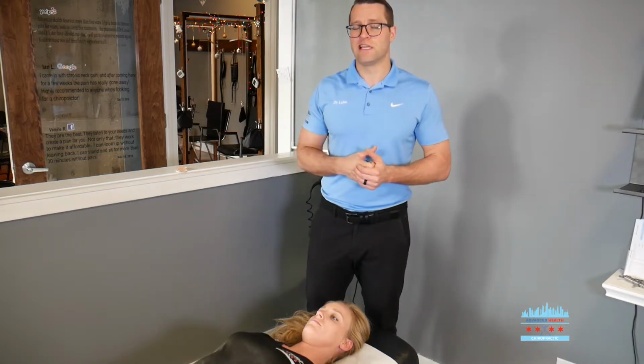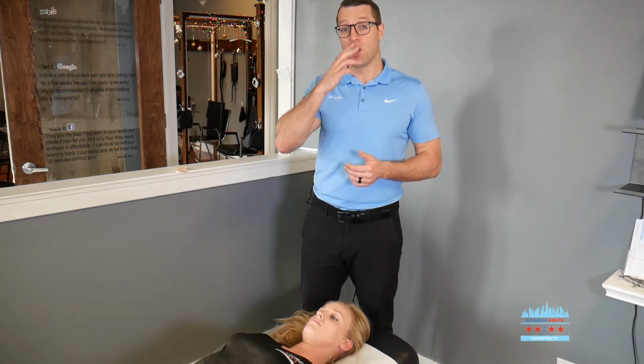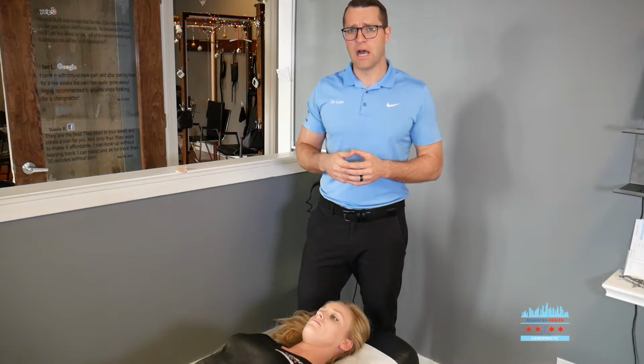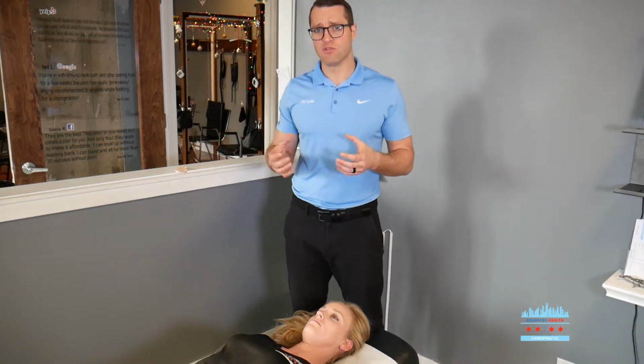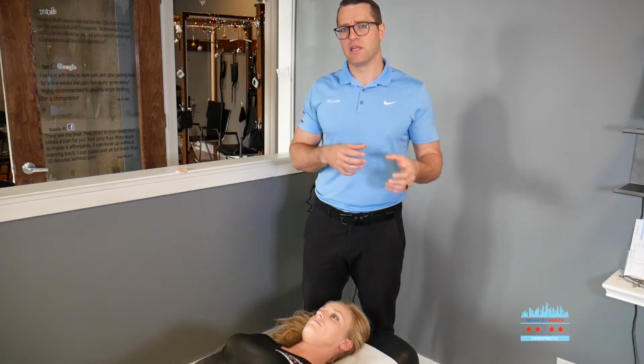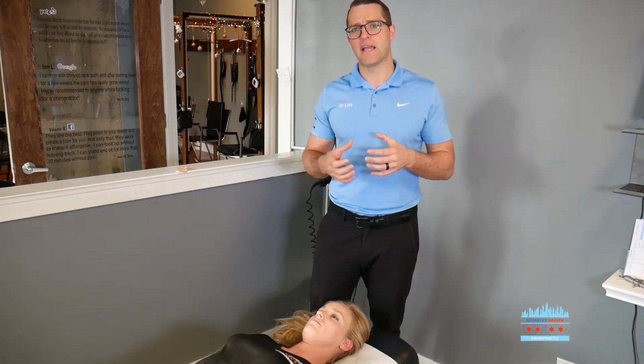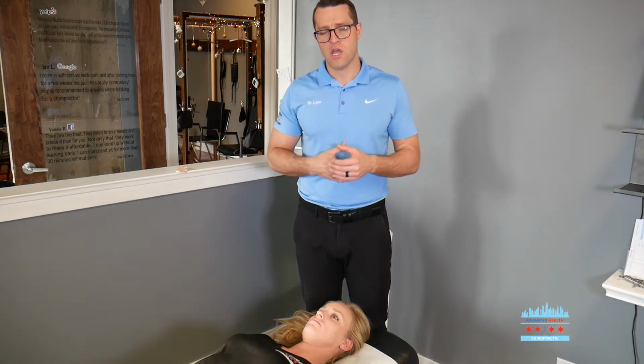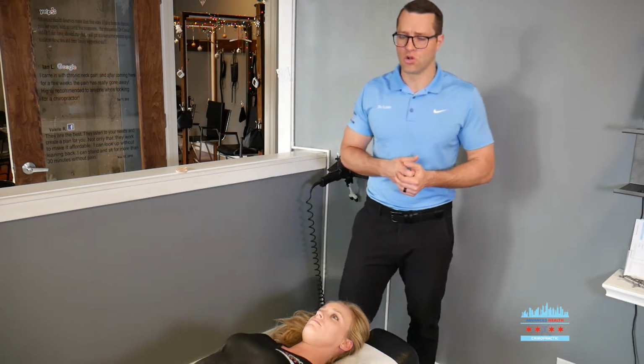That's done through digital x-rays, state-of-the-art digital x-rays, and then we're going to do some range of motion testing. We're going to test for the range of motion, the structure, the stability, and the function of that tissue. When we find those joints and the tissue that are compromised through poor range of motion, we need to address it through treatment. So we're going to walk through that now.